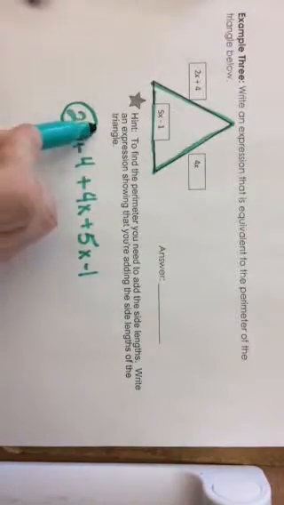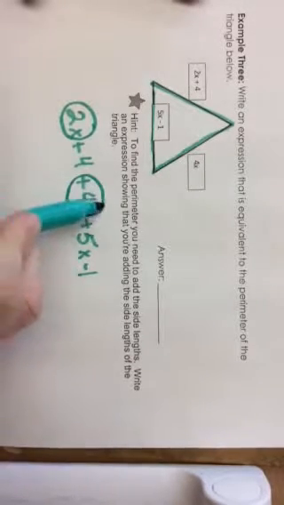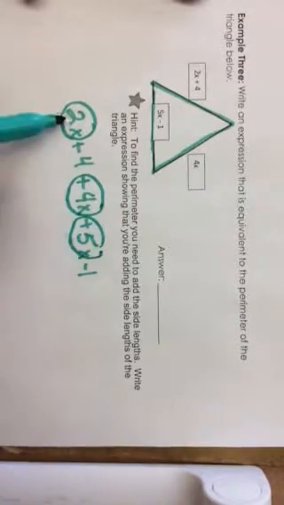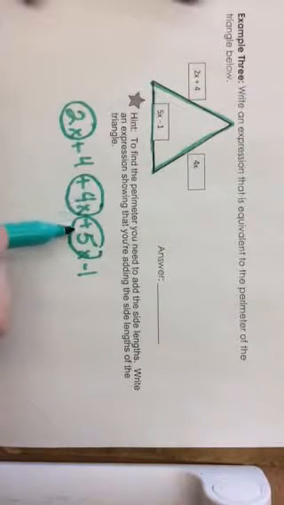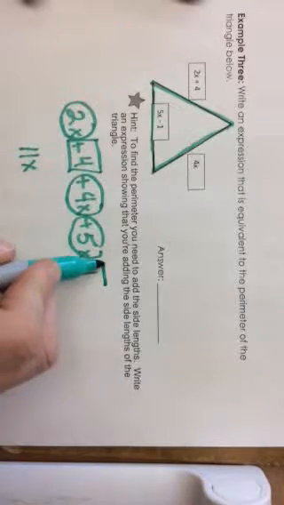We can simplify this. So this is one expression that I could use, but let's simplify that by combining like terms. So circle the first term. Do you see any other like term? X, I do, plus 4x plus 5x. 2x plus 4x is 6x, plus 5x is 11x. And then I have plus 4. Do you see any other constant? Minus 1. 4 minus 1 equals 3. So I'm left with 11x plus 3.